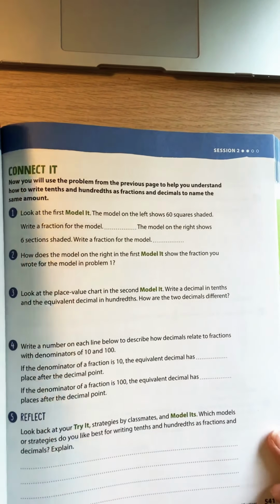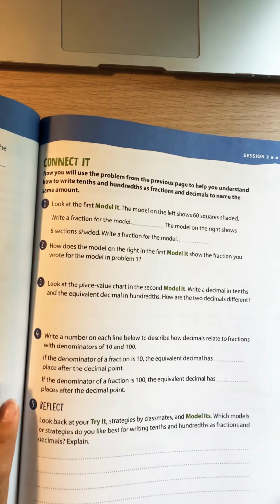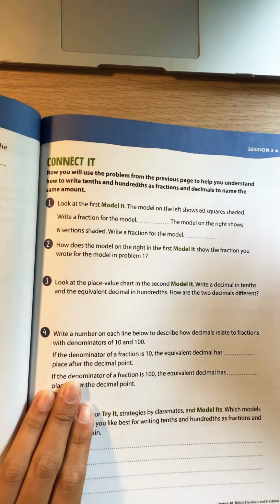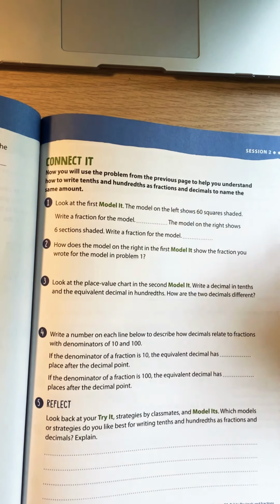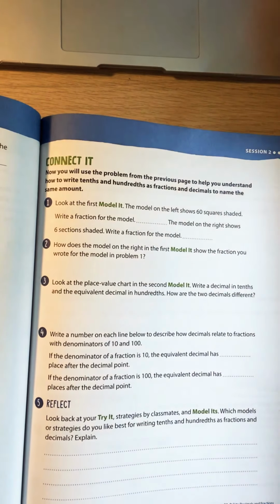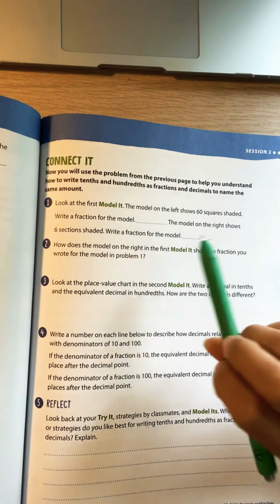Page 541, number 1. Okay, so it says we're going to use the problem from the previous page to help us understand how to write tenths and hundredths as fractions and decimals to name the same amount. So, number 1, look at the first modelet. So the fraction models on the other side of the page.